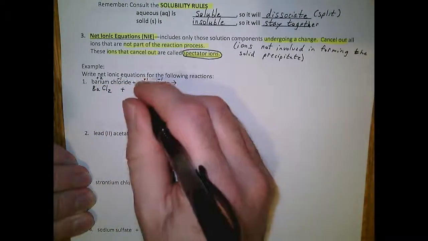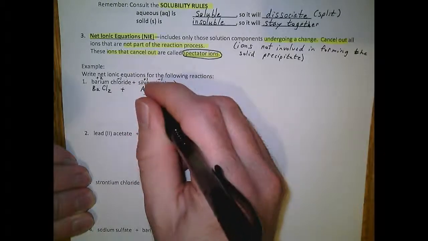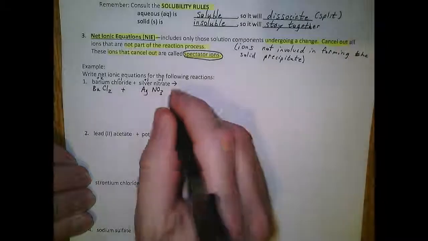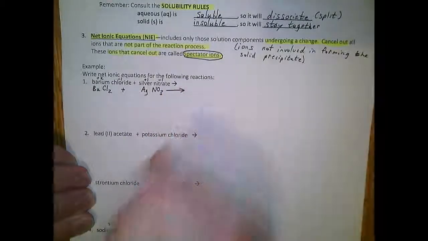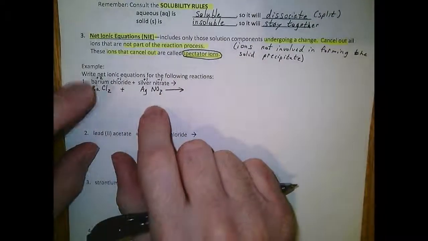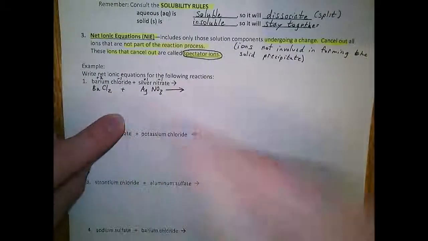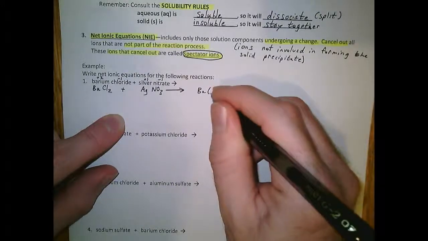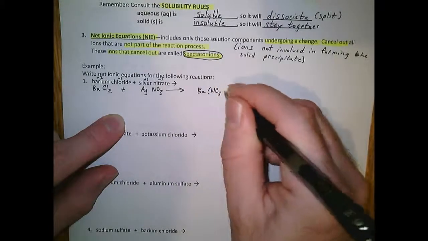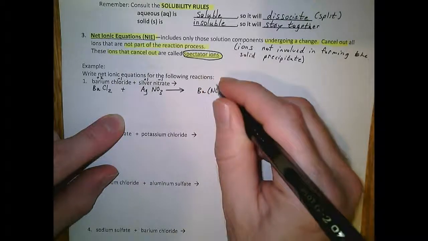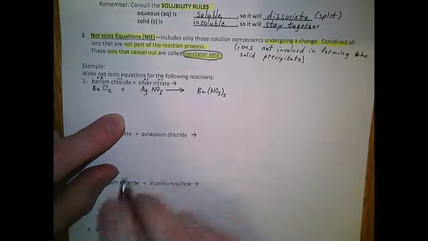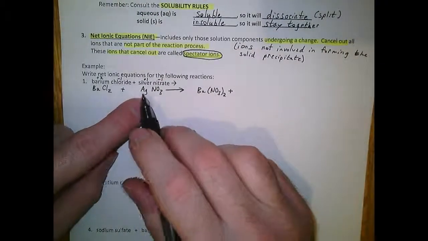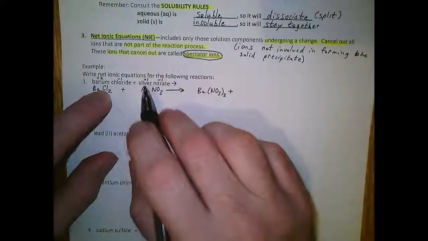Plus silver nitrate, that's Ag, and the nitrate is NO3. +1 -1 is already canceled out, so I'm just going to write my arrow. All right, when they switch, barium is going to pair up with nitrate. So we're going to have Ba, with our +2 charge, and NO3 has a -1. If I have a +2 and a -1, I need to have 2 of these. And then the other one is going to be Ag and Cl, which are both +1, -1.